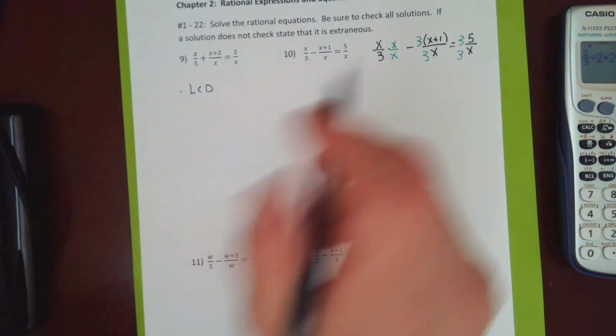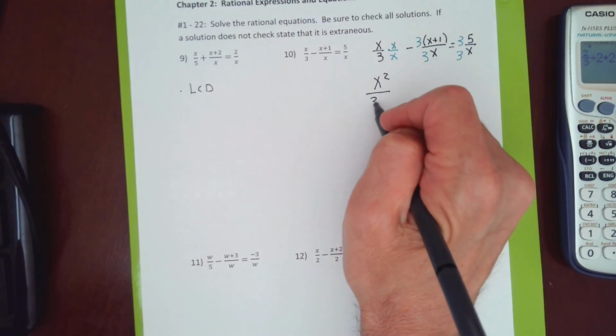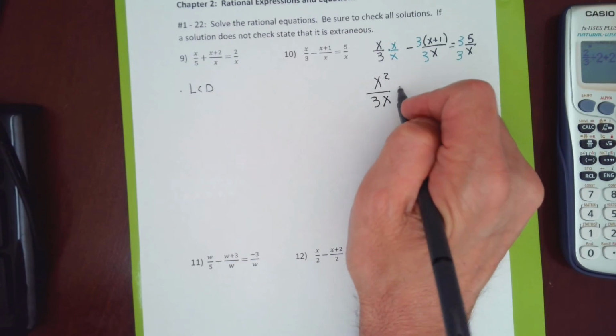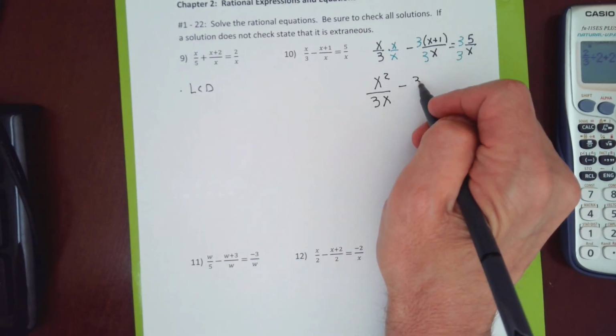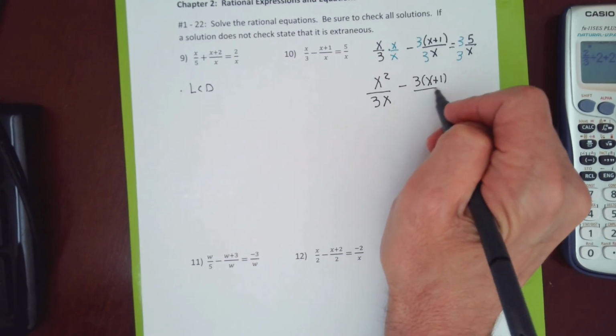So what I have right now is x squared over 3x. I'm not going to multiply out that right numerator. The minus sign is dangerous, so I'm going to leave it until I clear the fractions.